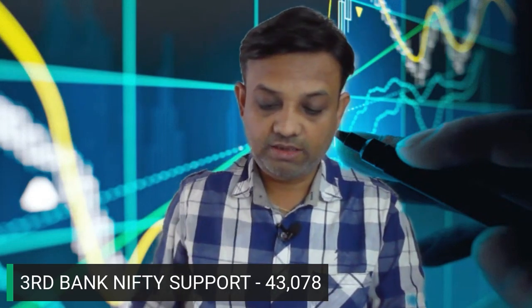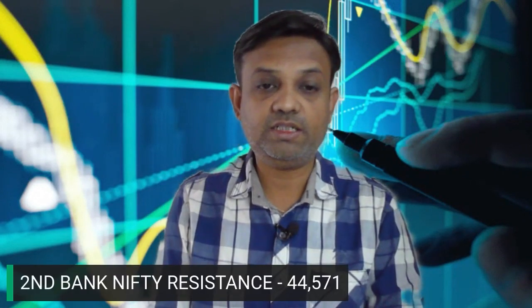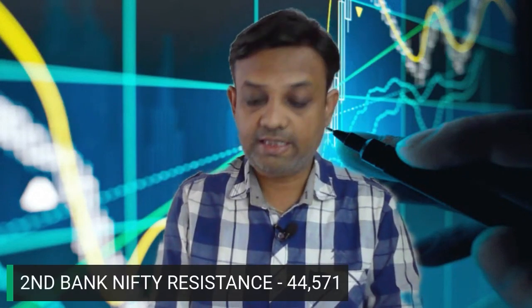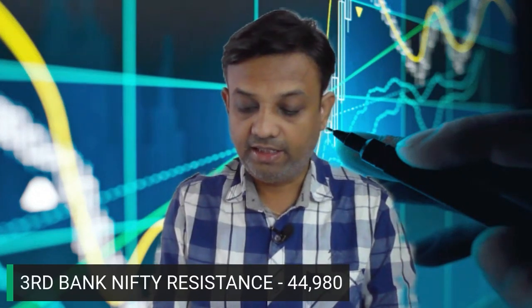On the upside, the first resistance is placed around 44,071. Above that, the second resistance in Bank Nifty is placed around 44,571, and the third resistance is placed around 44,980. These are the crucial support and resistance levels in Bank Nifty for the next week. Traders should watch out for these levels and trade in the direction of the trend. And we feel that we might see a bounce back rally, or a counter rally, or a pullback rally at least for the next week. So one needs to be cautious, those who are short in the markets.